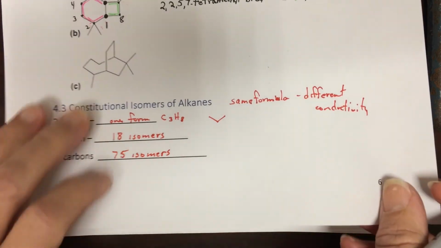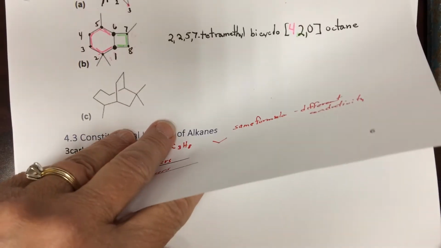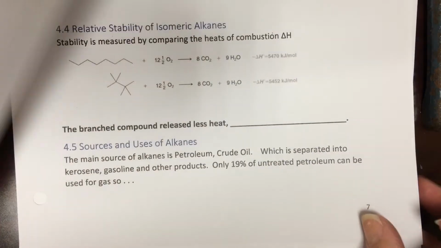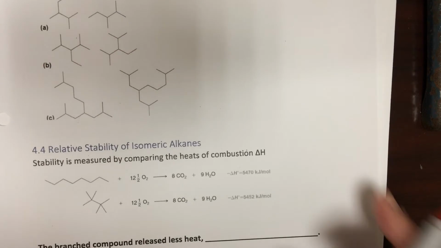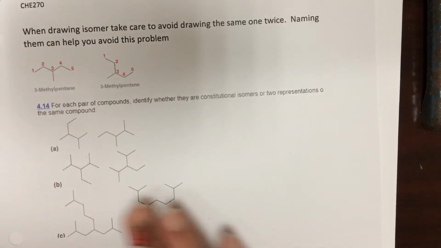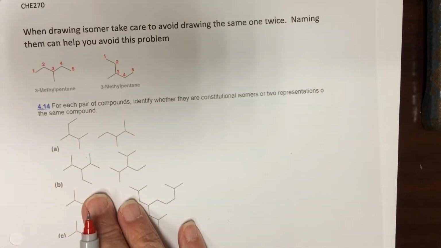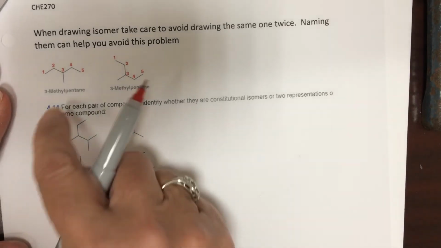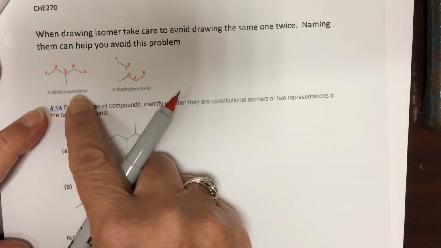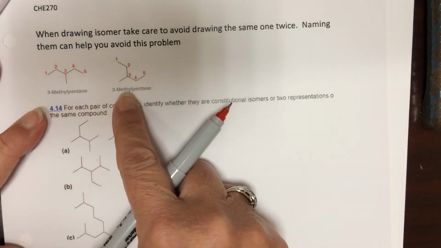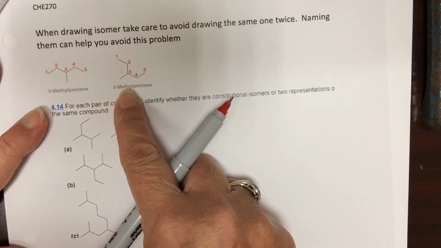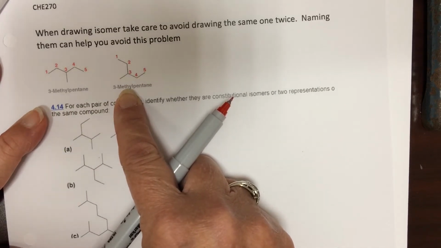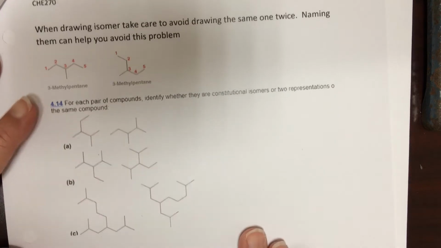When you're drawing isomers, you want to avoid drawing the same one twice. The best way to do that is to name them. You can see here we have 3-methylpentane, and it's drawn 2 different ways, but it is the same compound. Okay, so this is our assignment.